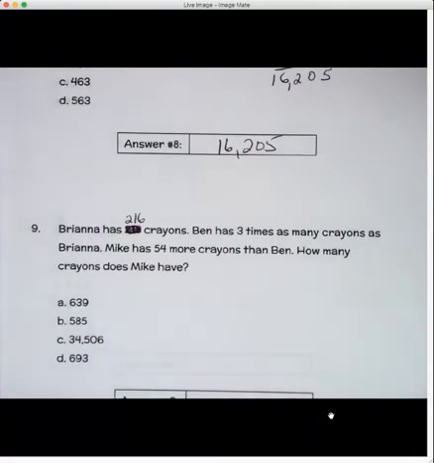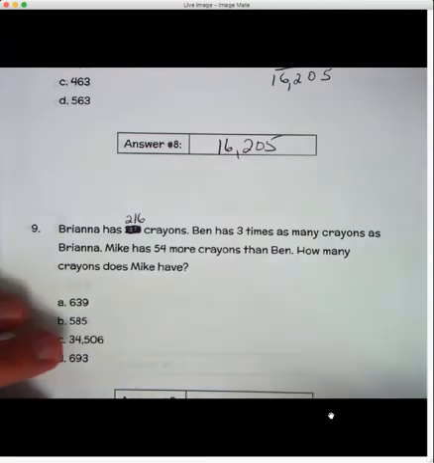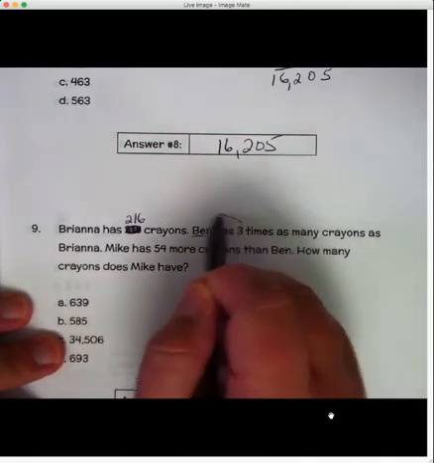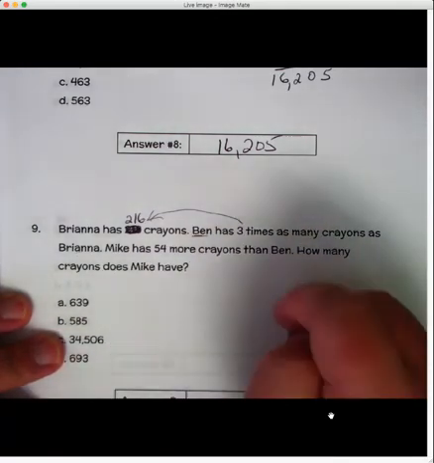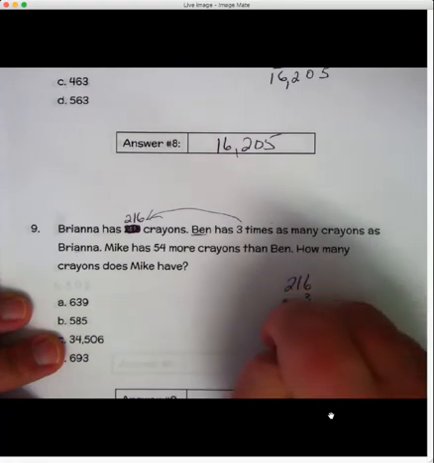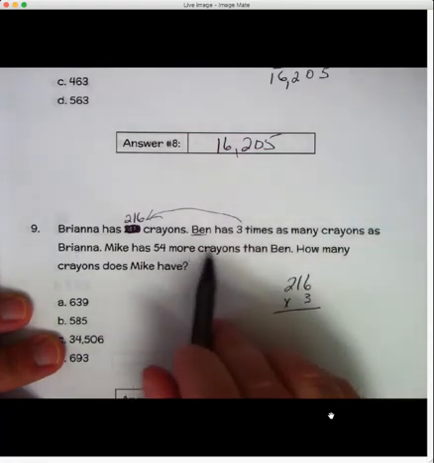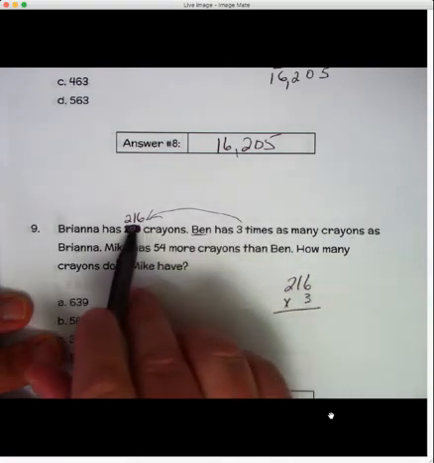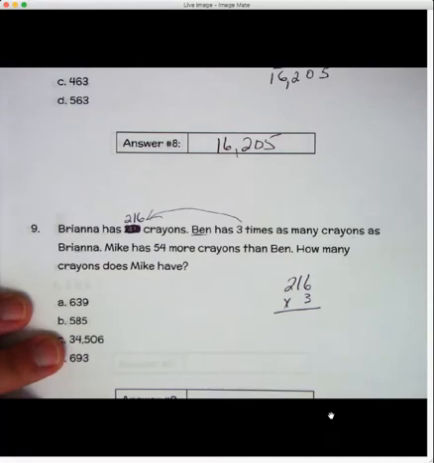All right, number 9 on your test tomorrow is the thinking problem. It's a multi-step multiplication problem, so you can't solve it in one step, in other words. You got to do a couple things. Brianna has 216 crayons. Ben has 3 times as many as Brianna. That's our first thing right now. If Ben has 3 times as many as her, the first thing we got to do is figure out what's 3 times 216, because Mike has 54 more than Ben. We don't know how many Ben has until we figure out how many 3 times 216 is. So let's do that first.